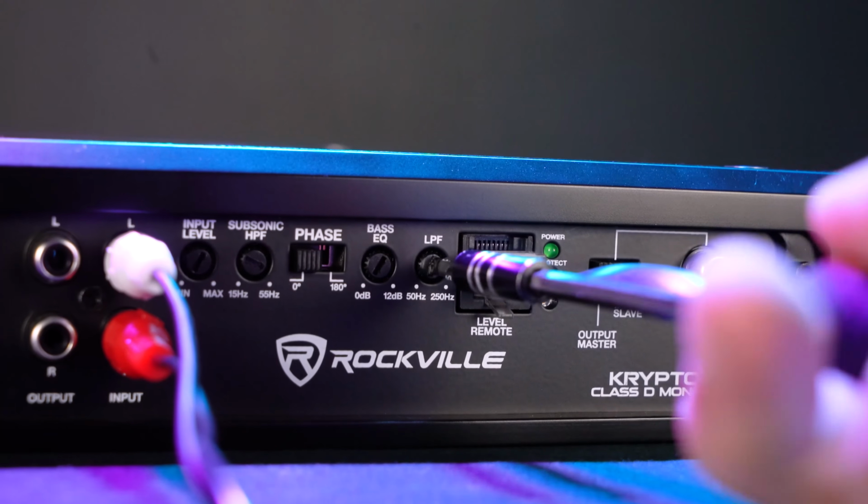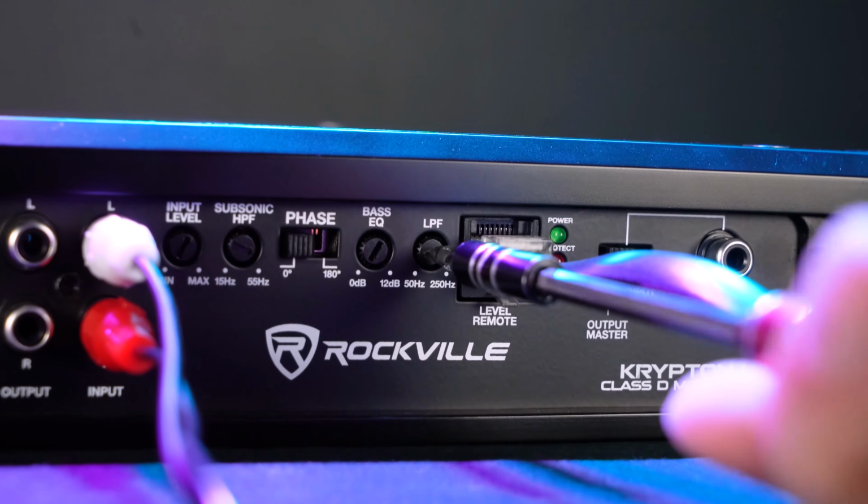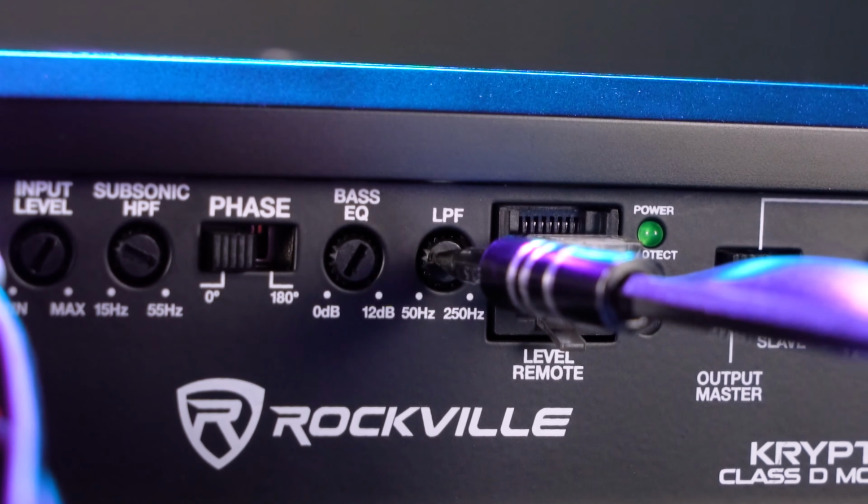So now as the song is playing, we're gonna lower the low pass filter to the point where we're hearing the bassier stuff in our mix, like the bass guitar, the kick drum, and all of the really low notes of the song. If the song has vocals, a great trick to use is to lower the low pass filter to the point where you're not hearing any vocals coming through the sub.